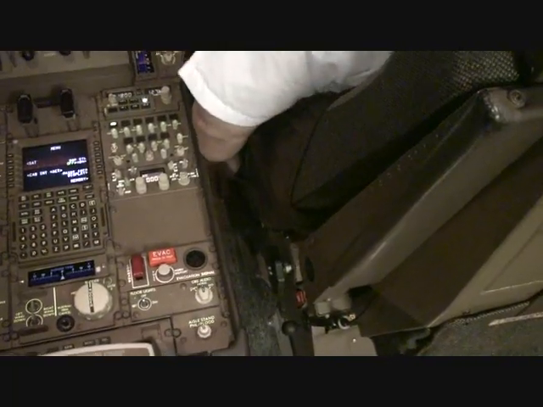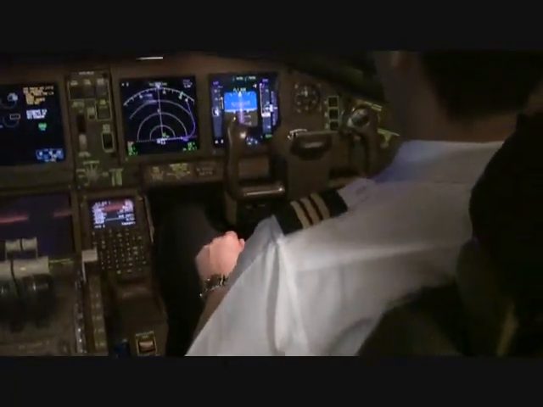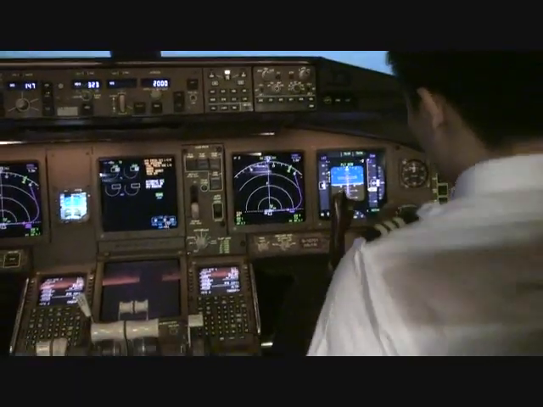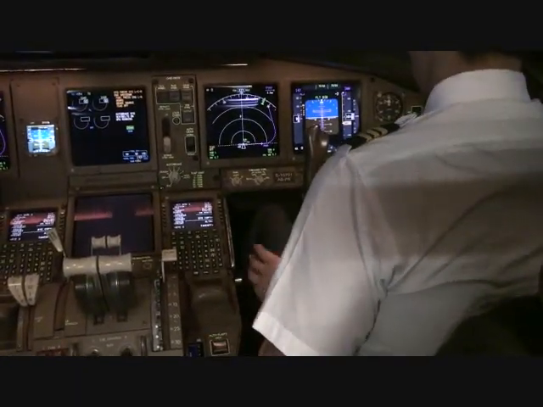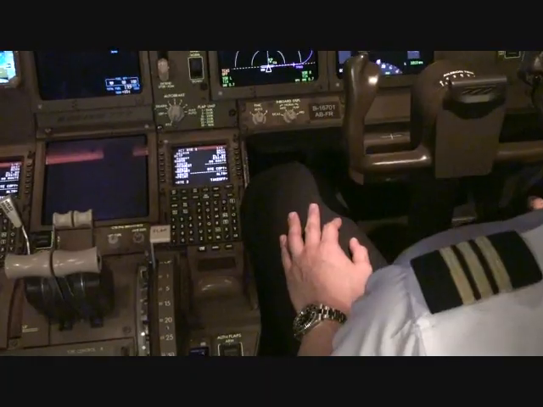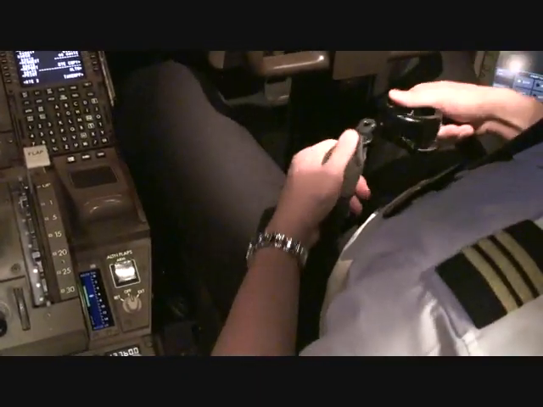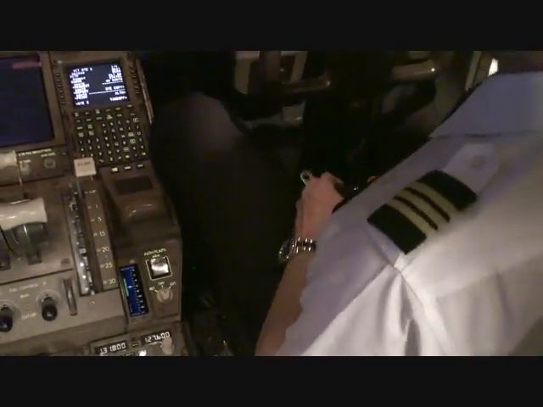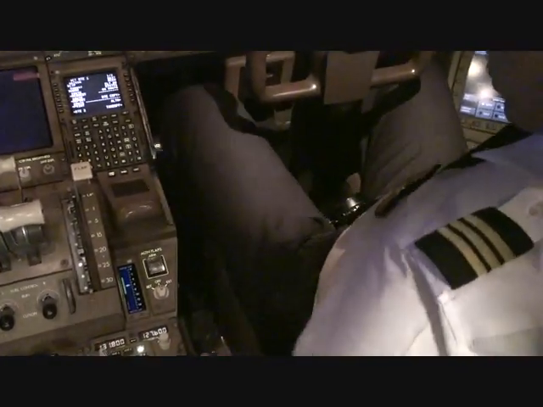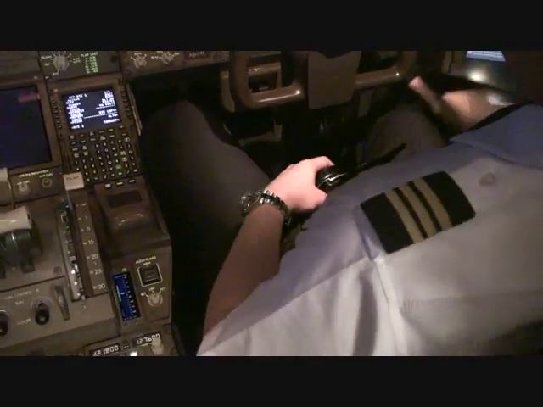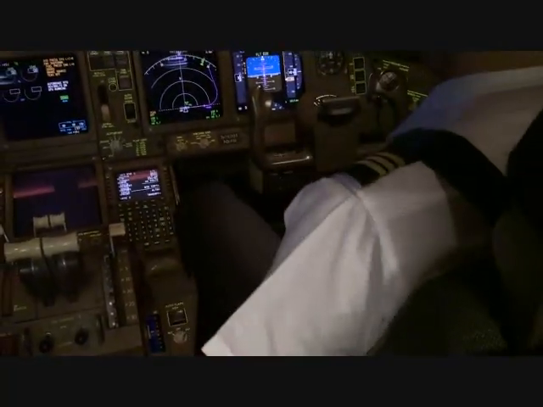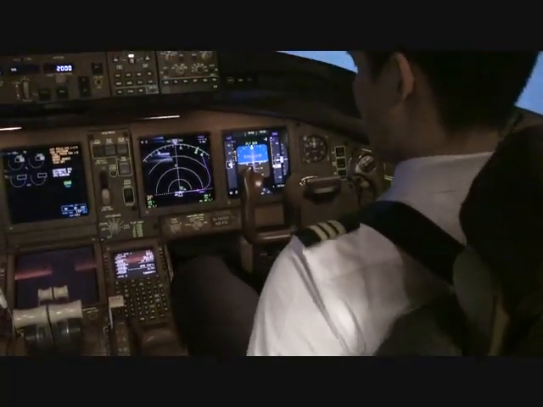Rudder pedals adjust. Adjust the rudder pedals to allow full rudder pedal and brake pedal movement. Stow the rudder pedal adjust crank. Seat belts and shoulder harness adjust. Do the pre-flight checklist on CM1's command.